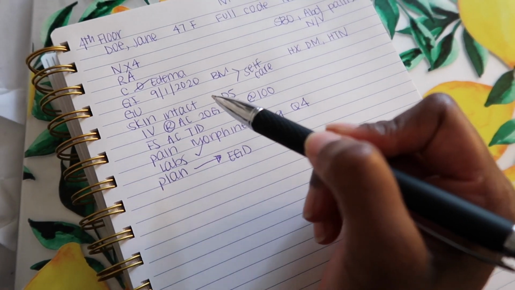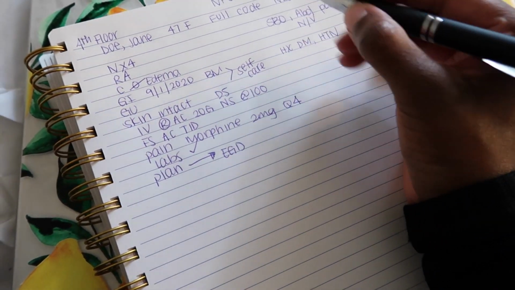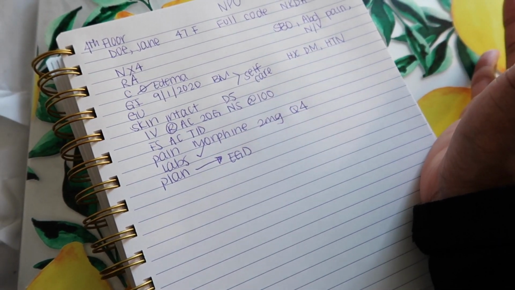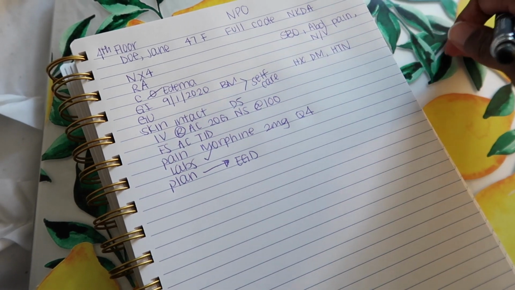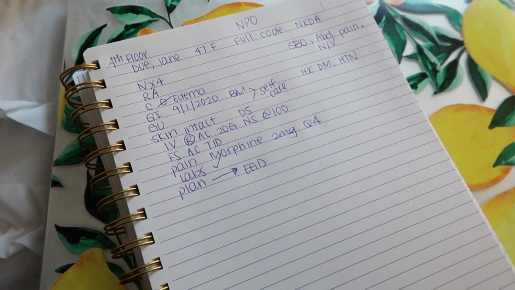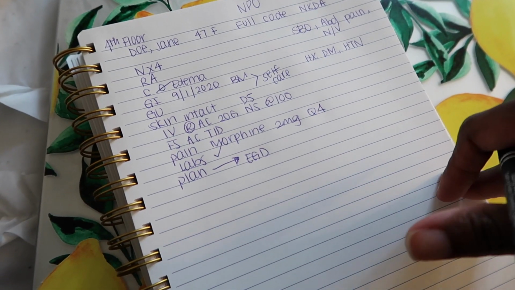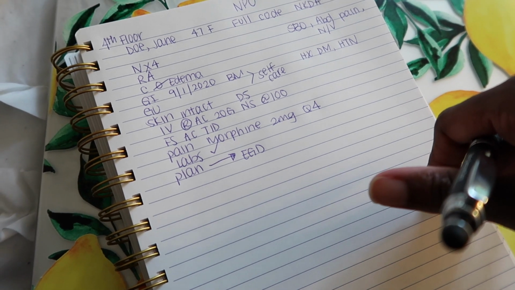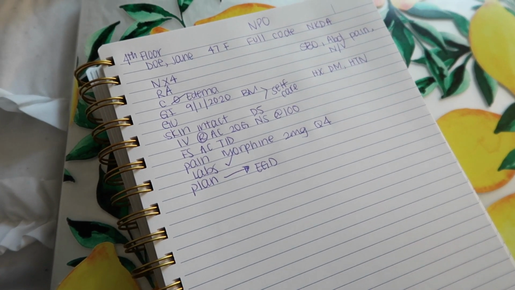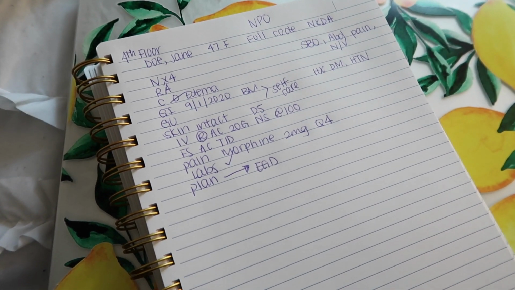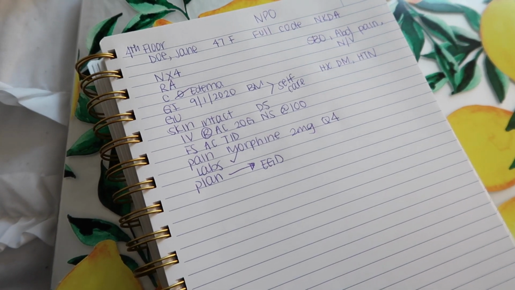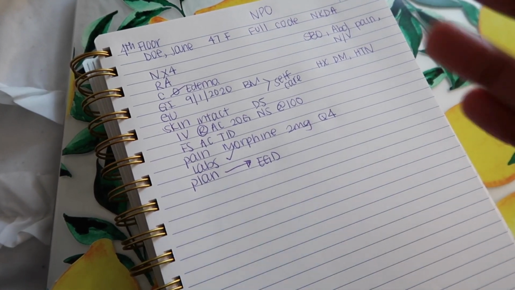And then I will go through and check for any abnormal labs. I will go into the chart and check for any abnormal labs if the night nurse didn't already mention it. So I will check her H&H. I will check for BUN, creatinine, all those labs.